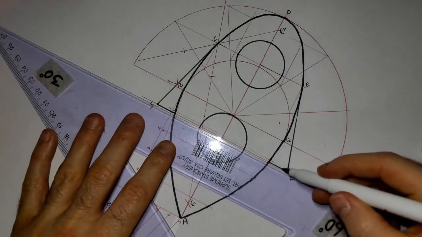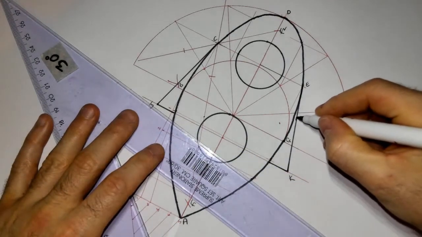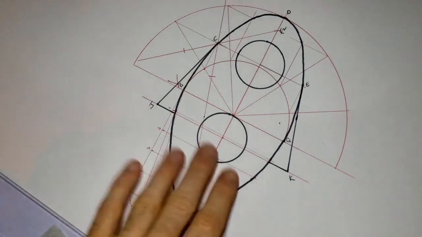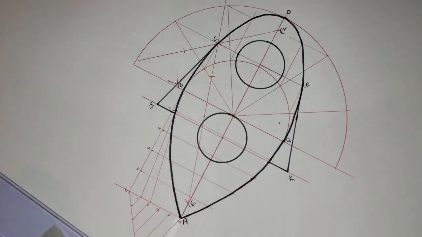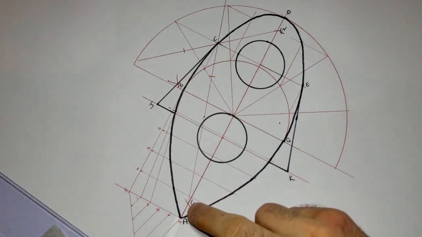We can start to see the rocket taking shape here. So in that little bit there, okay, so that is the construction for getting the parabola. Anytime you get a parabola, or not a parabola, sorry, a tangent, that is the construction for getting a tangent.